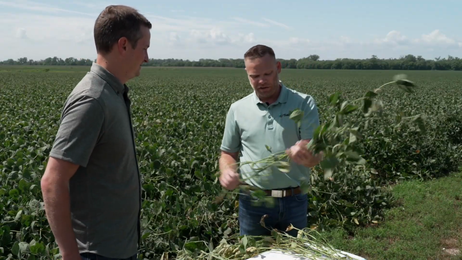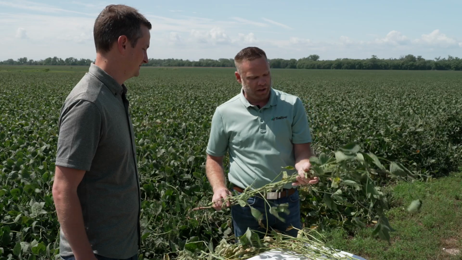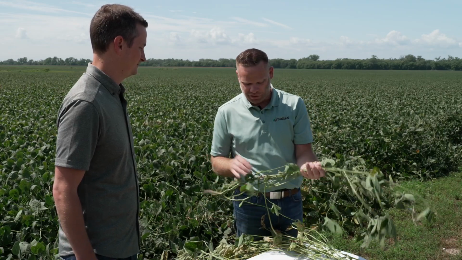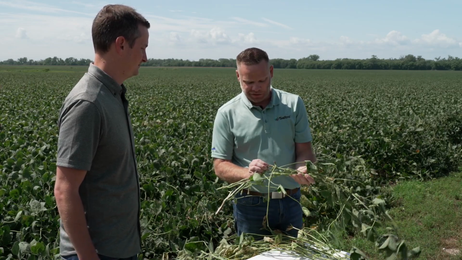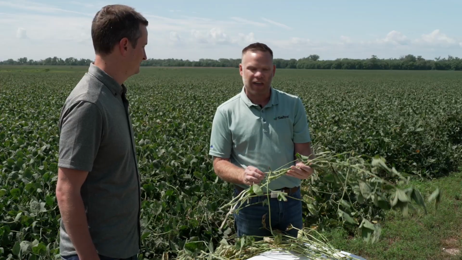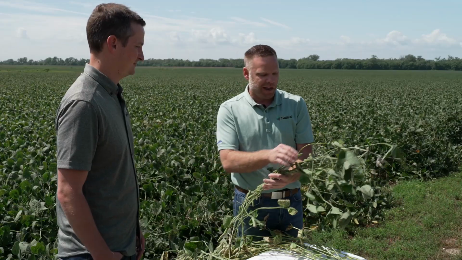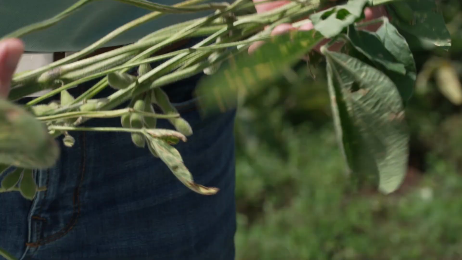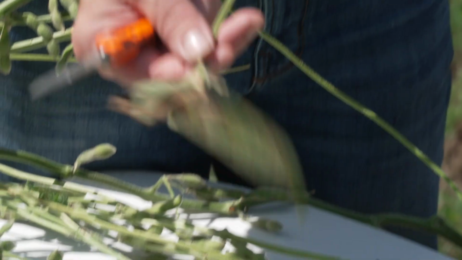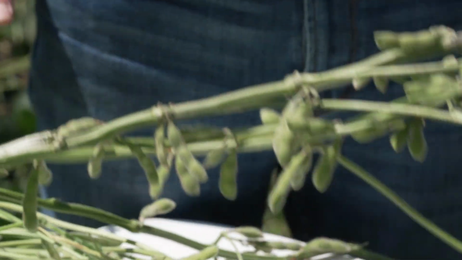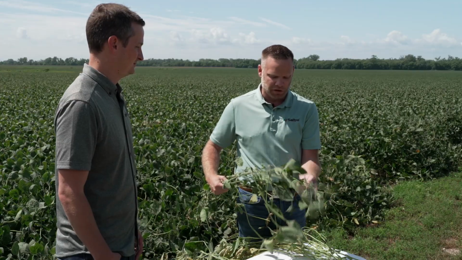And when this happened, it basically shut off that plant's ability to transfer nutrients and water through the root mass. So what we're starting to see on the top is dead leaves, and these leaves are very similar to what we're seeing with SDS as well.